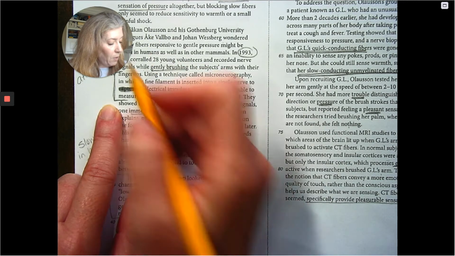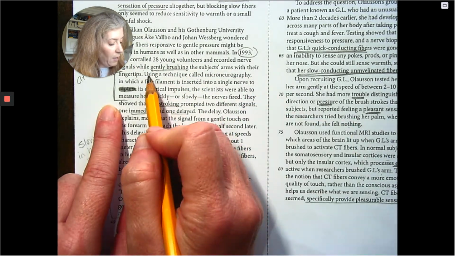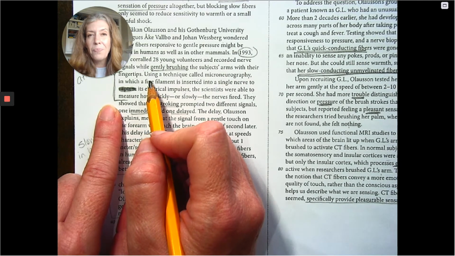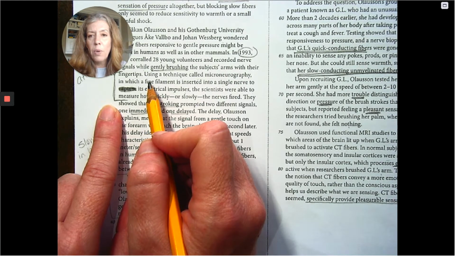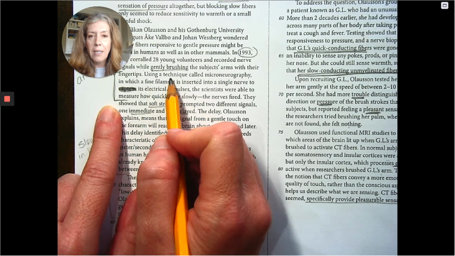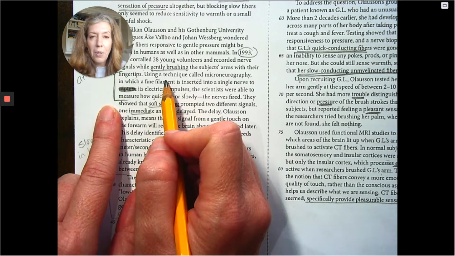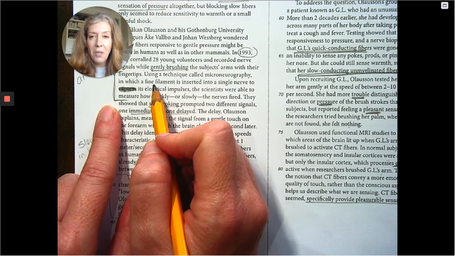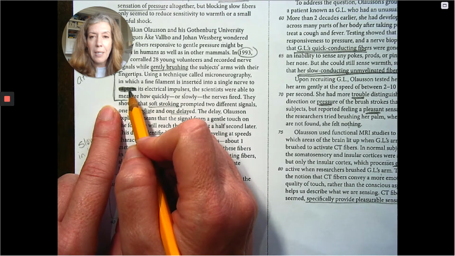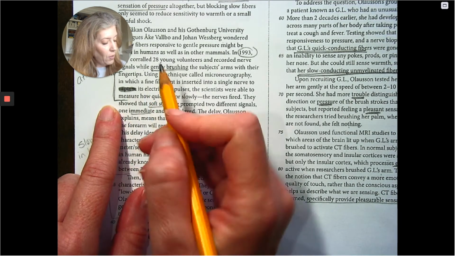There's a couple things I'm going to do. I want to say something almost like write it down: using a technique called microneurography, in which a fine filament is inserted into a single nerve to write down its electrical impulses.